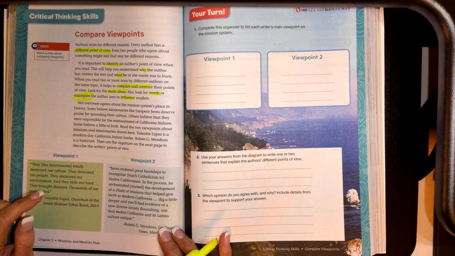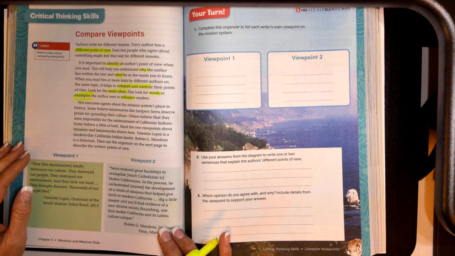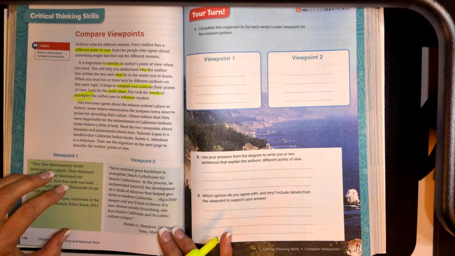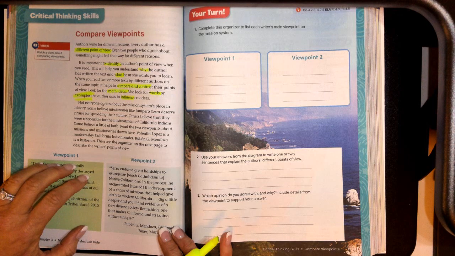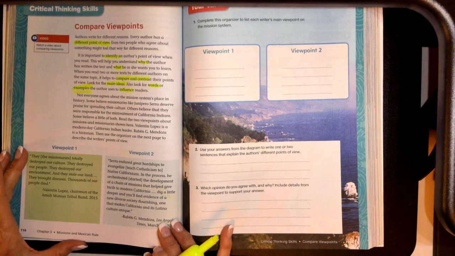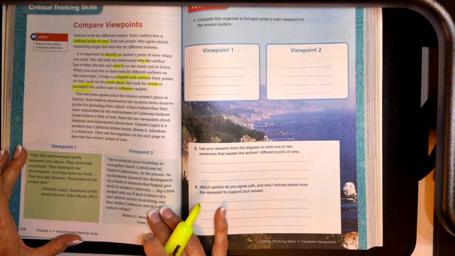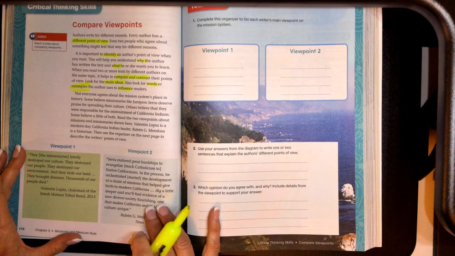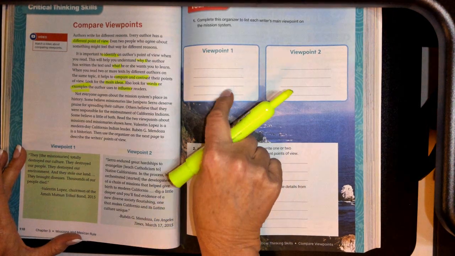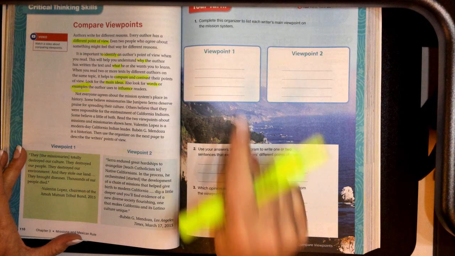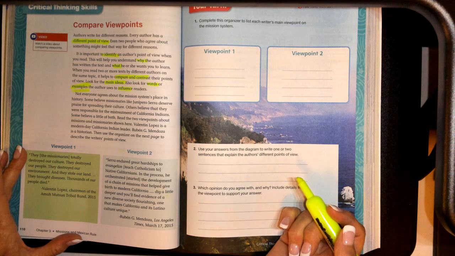Valentin Lopez is a modern-day California Indian leader. So he's going to have one perspective, one viewpoint. And then there's Ruben G. Mendoza, and he's a historian. Then use the organizer on the next page to describe the writer's points of view.